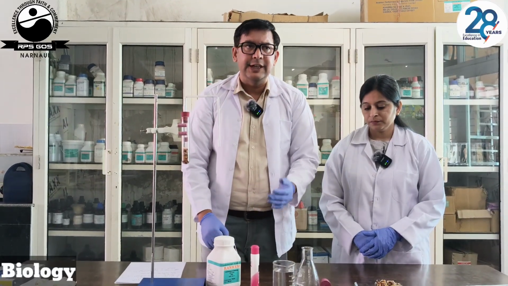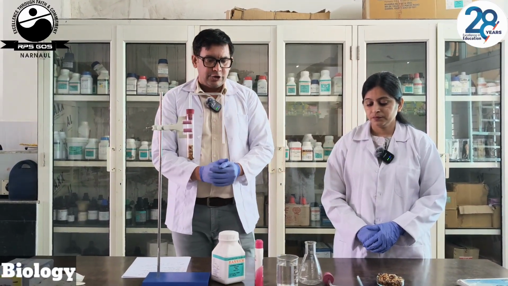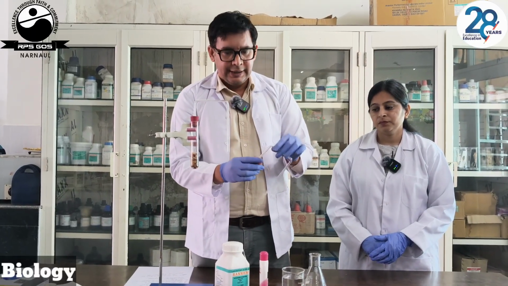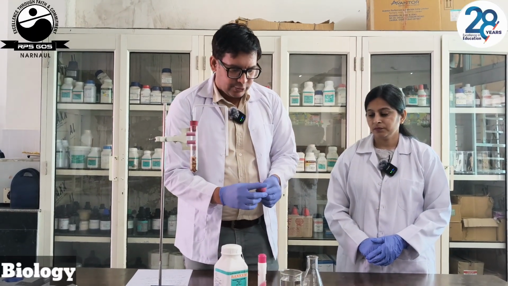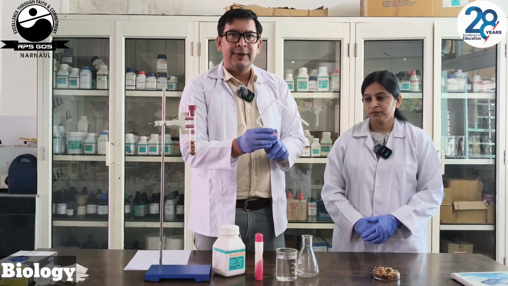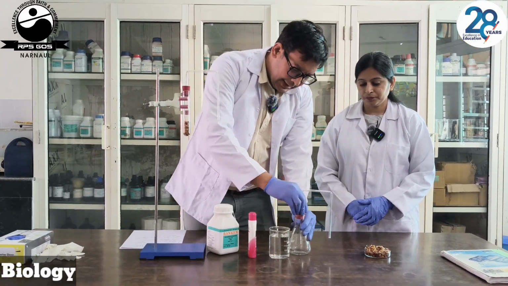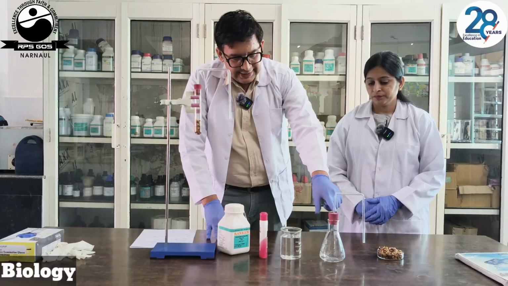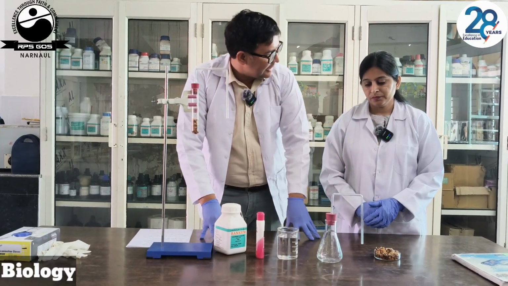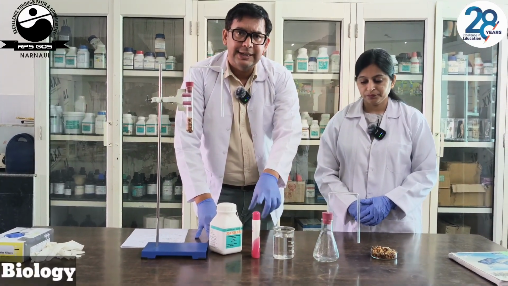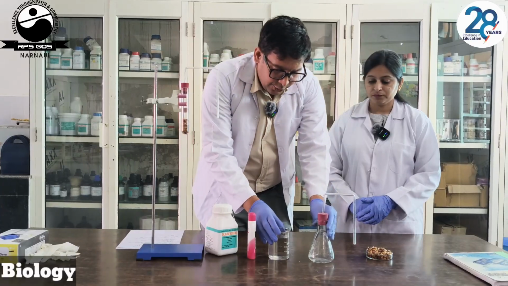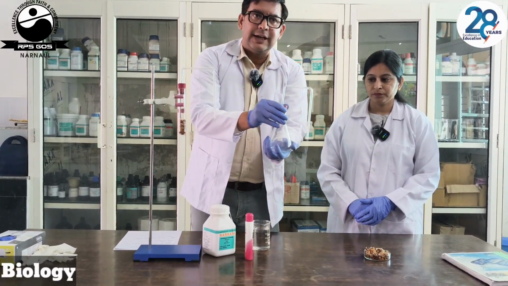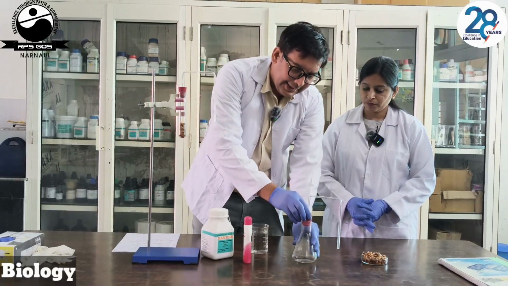We have the beaker, we have the flask having the water, and now this one is the bent delivery tube. It is fitted with a cork. This cork will make it airtight. We will use this cork over this conical flask and we will seal this with the Vaseline. It will make it airtight. Now during the experiment, we will place these germinating seeds in this flask.